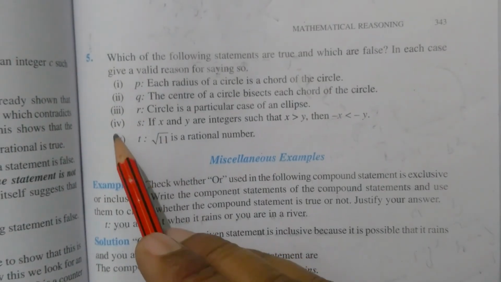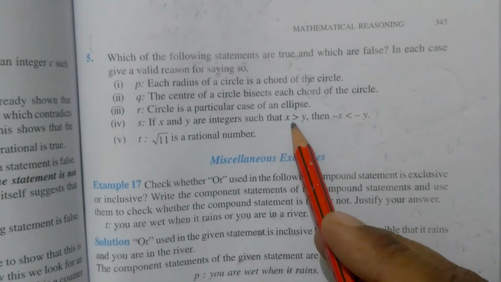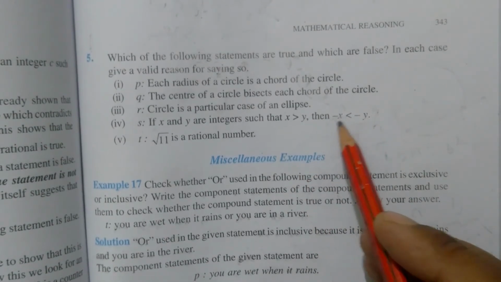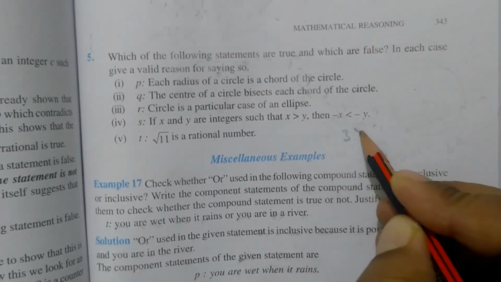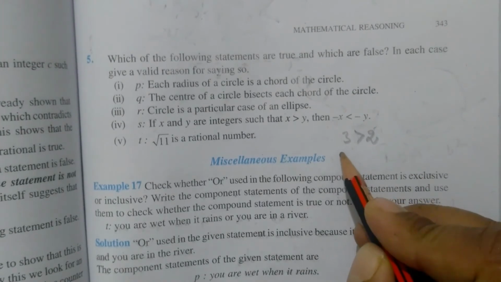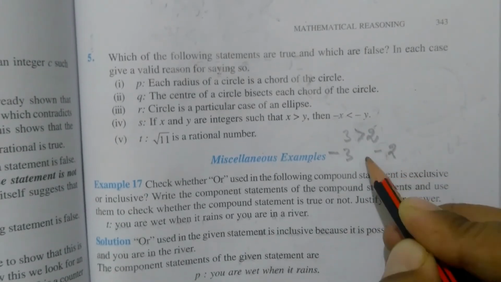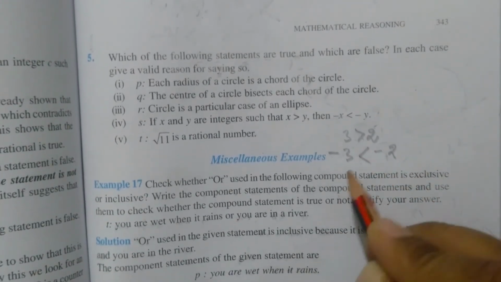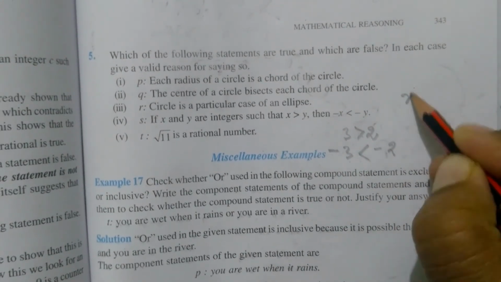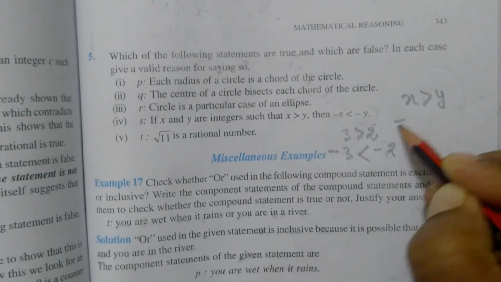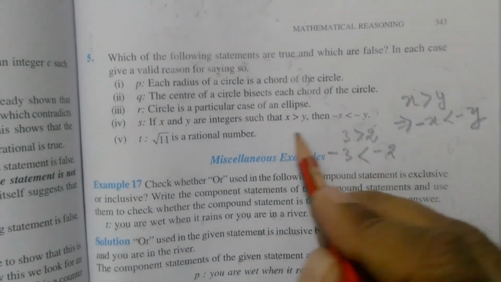Now taking part number 4, S is the statement: If x and y are integers such that x is greater than y, then minus x is less than minus y. We know that if 3 is greater than 2, then if we put minus sign on both sides, minus 3 and minus 2, the sign of inequality gets changed. So accordingly, x is greater than y implies minus x is less than minus y. So this is true.